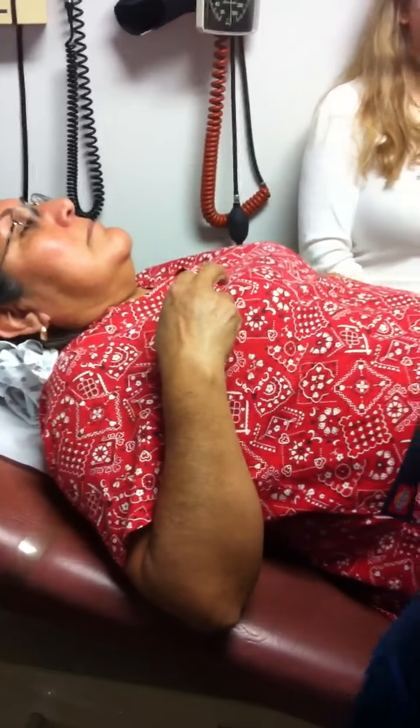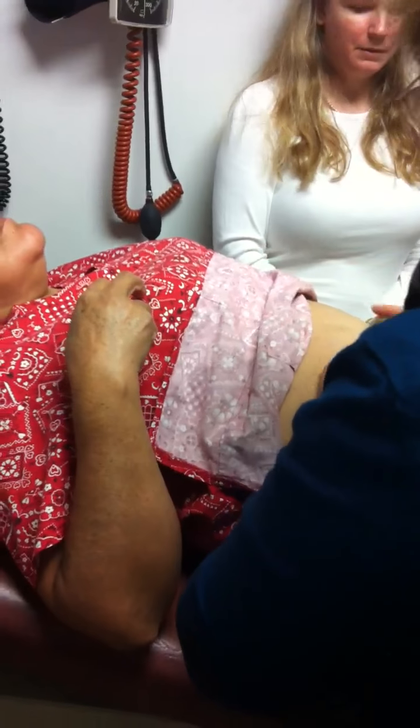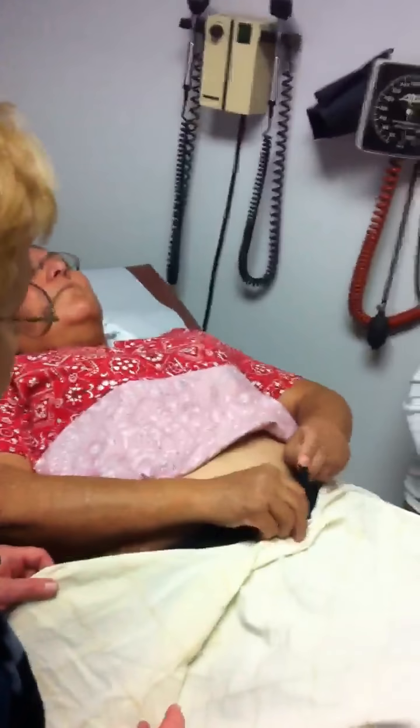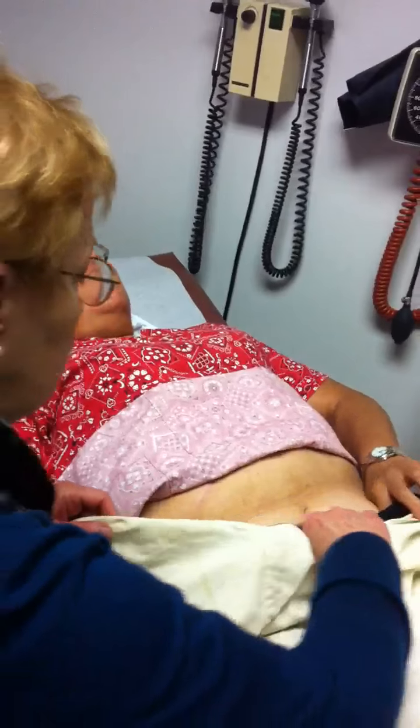Now, what's the first thing I do with the abdominal exam? I drape. I inspect, right? Now, I also like to drape patients. So we're going to inspect. Now the abdomen is rounded.